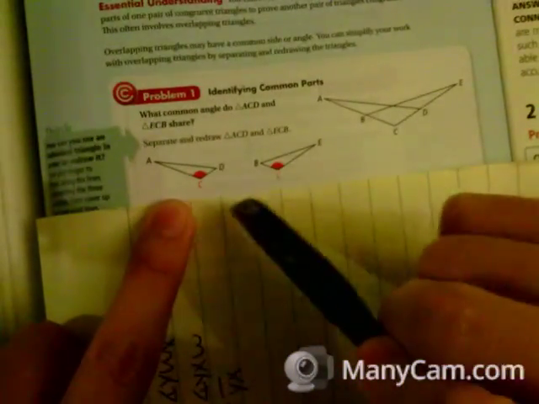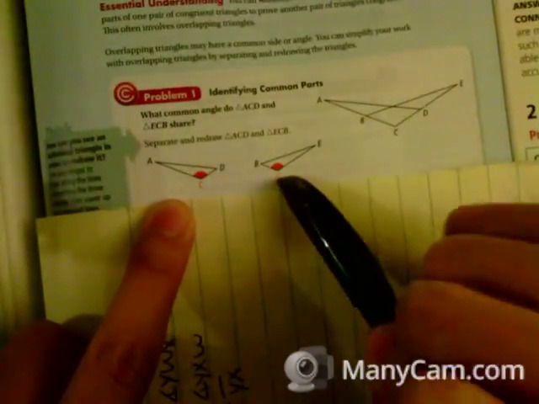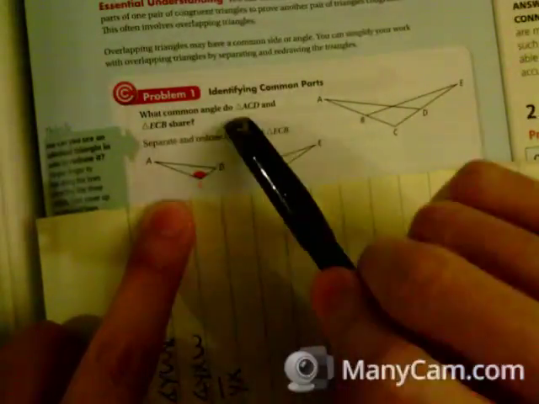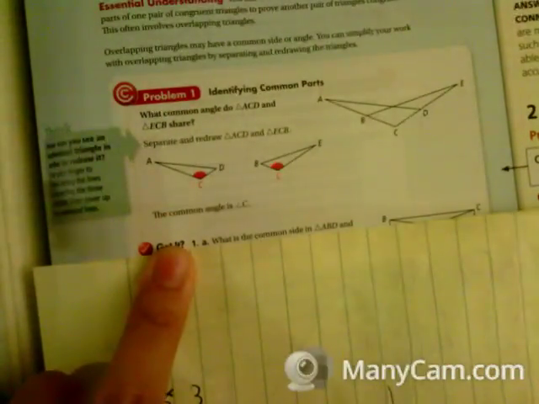Right, we are in section 4.7, congruence and overlapping triangles. Alright, so the first thing we're going to do is we want to know what common angle do triangle ACD and ECB share. So when you pull them out, you can see that ACD has angle C and ECB has angle C. So the common angle they share is angle C.